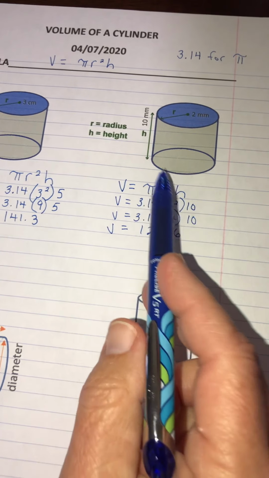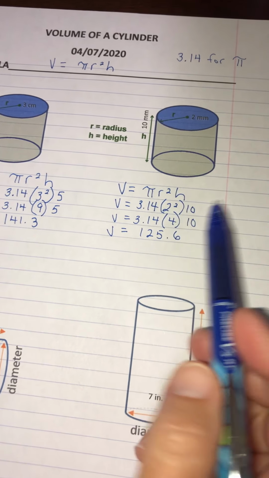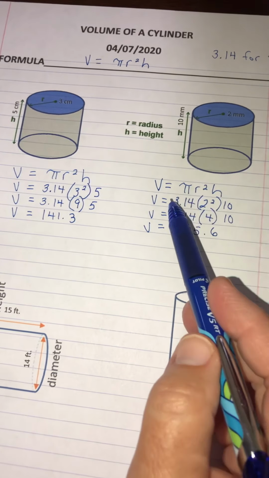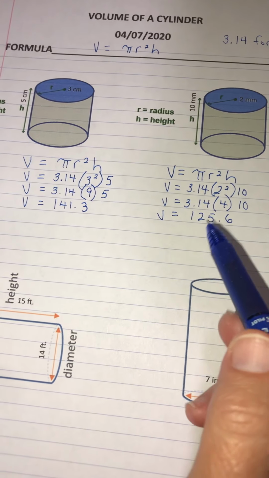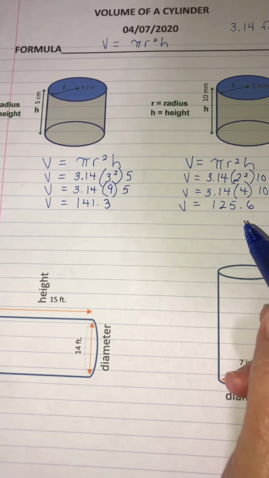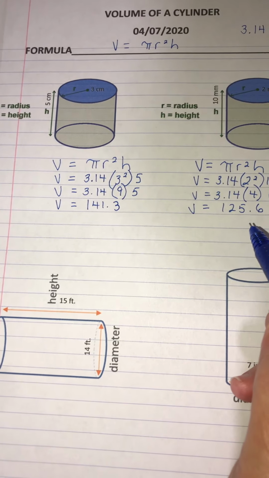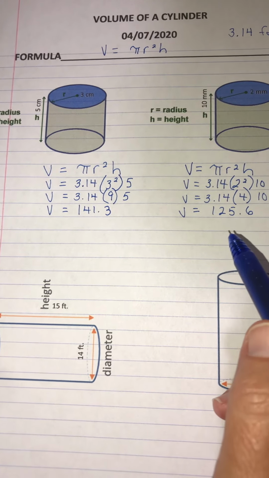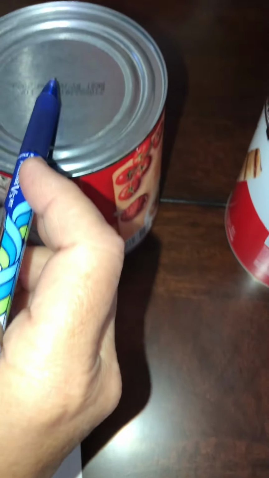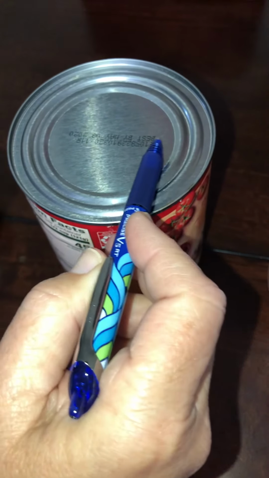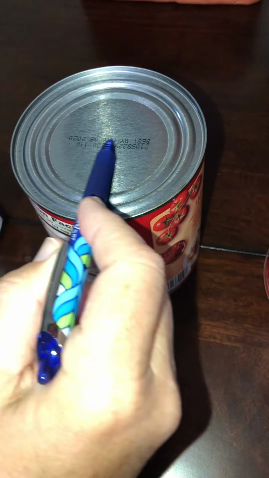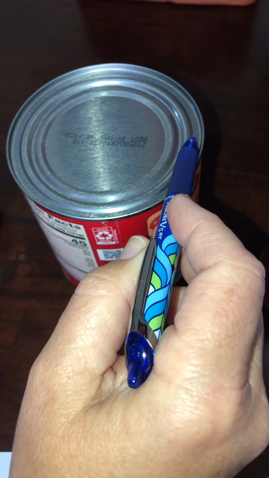So again, it's really just plugging in the numbers to the formula. There's really not a whole lot that's complicated. You just plug them into the formula. Now, remember, the radius is what goes halfway across the can. So if I start in the middle and go to the side, that's the radius. But if I go all the way across the can, that's the diameter.